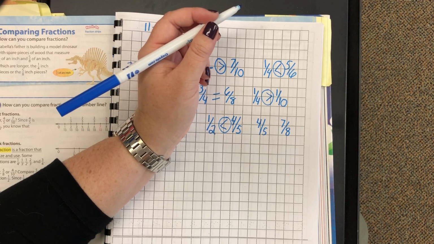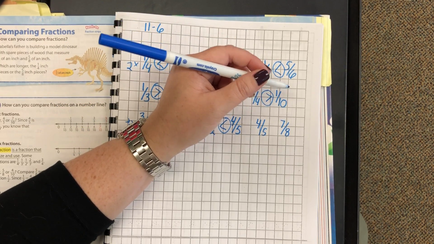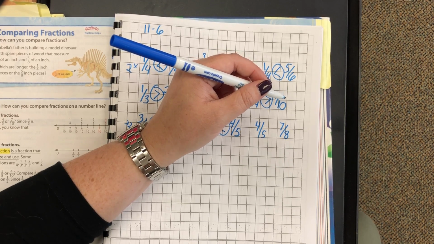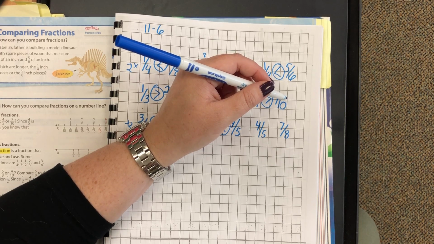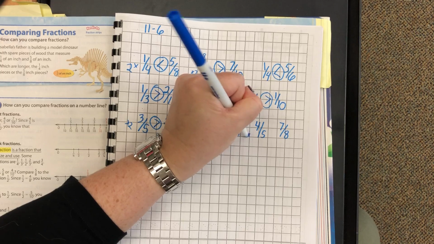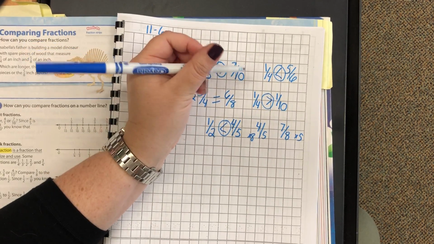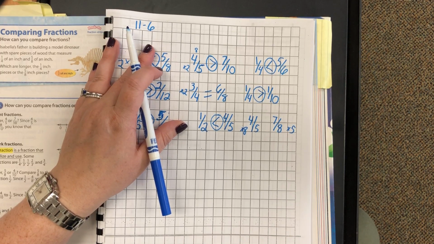No. So here's what you do. I have to change both of my denominators. I have to find that common factor that they share. And the easiest way to do that is to multiply it by each other. So I'm going to do 5 times 8 over here and 8 times 5 over here. That way, both of my denominators become 40.